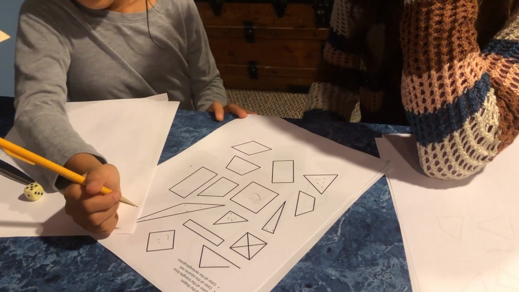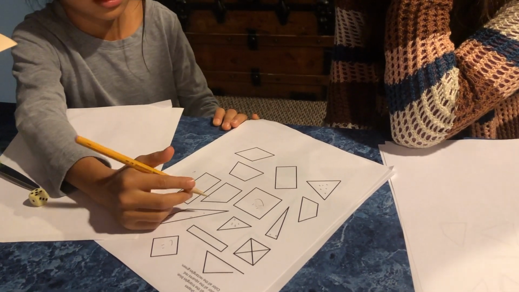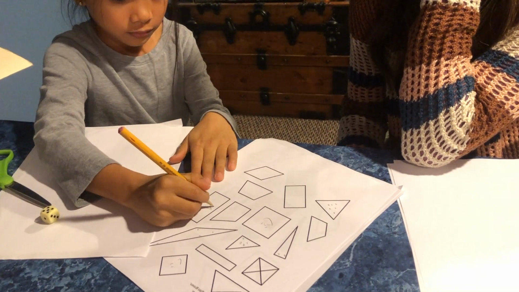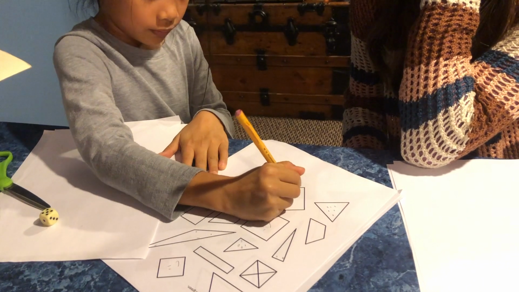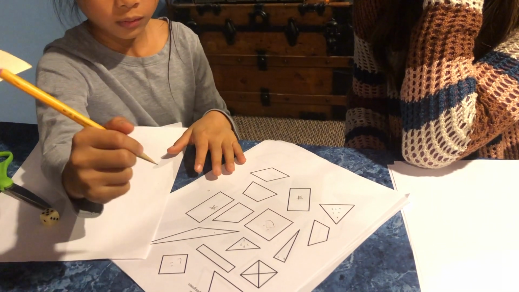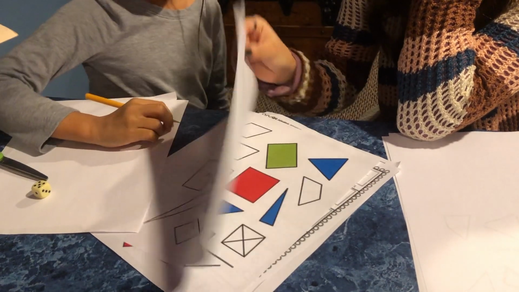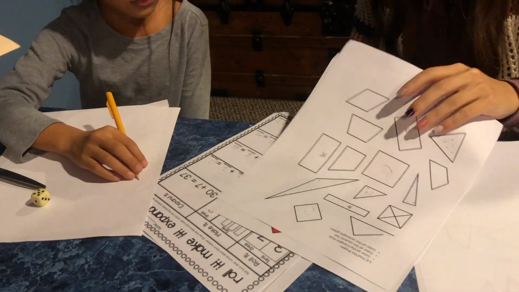And then what do you want to draw on the rectangles? Stars? You want to try doing stars again? Good job. Okay. I see one more. Good job. I think you got all of them right. All right. That's it, Juliana.